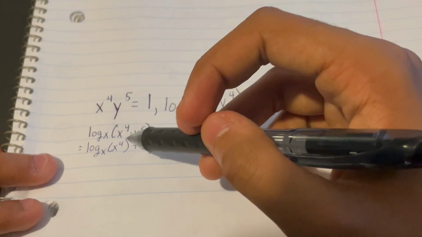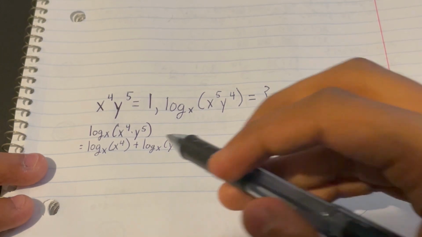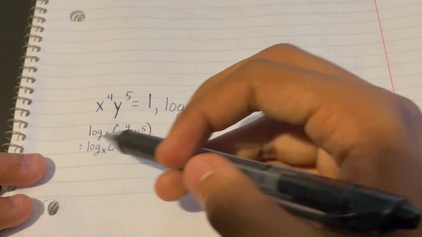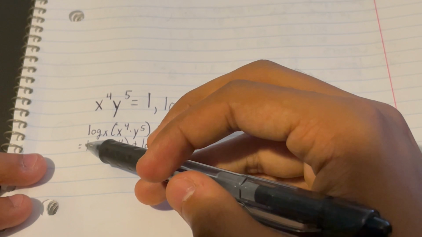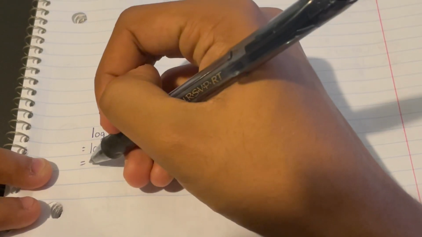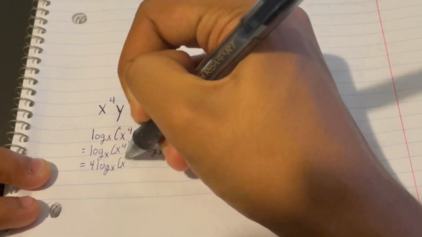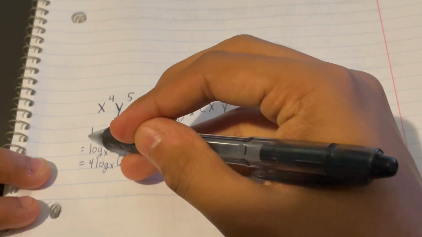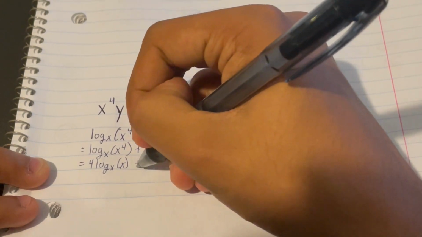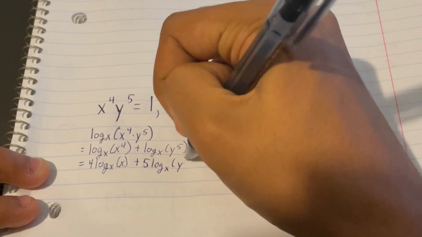And there's one more thing we can do. It's that if we have an exponent like this 4 over here and this 5 over here, we can take it out of the logarithm and keep it as a coefficient in front of the logarithm. So we can rewrite both of these logarithms as 4 times log base x of x. Again, we just took this exponent and put it in front, and then plus 5 log base x of y.